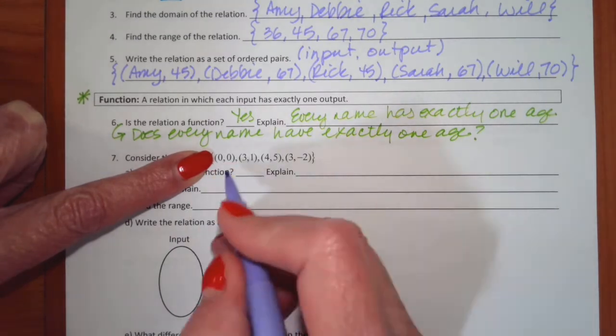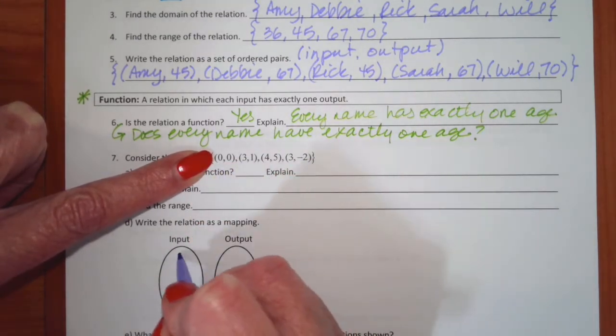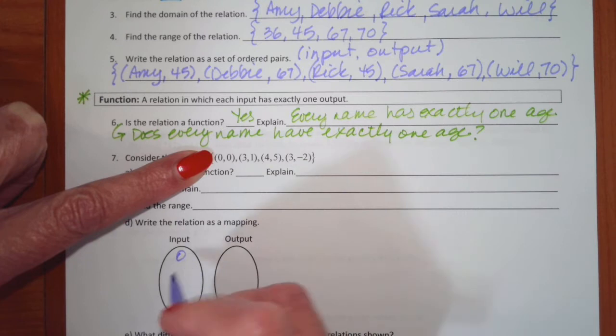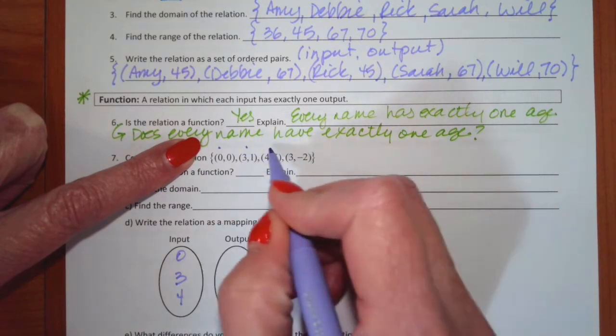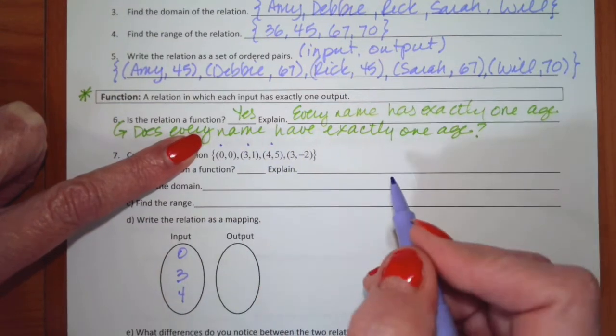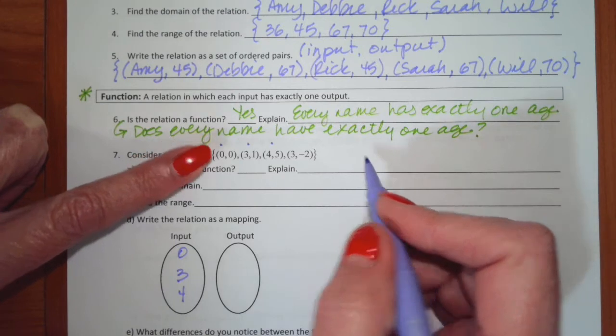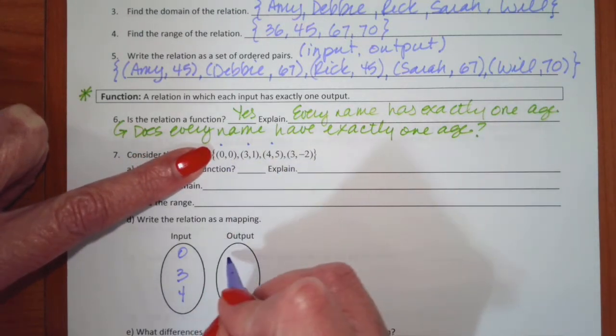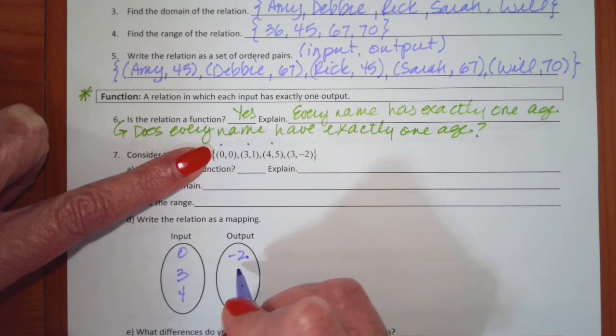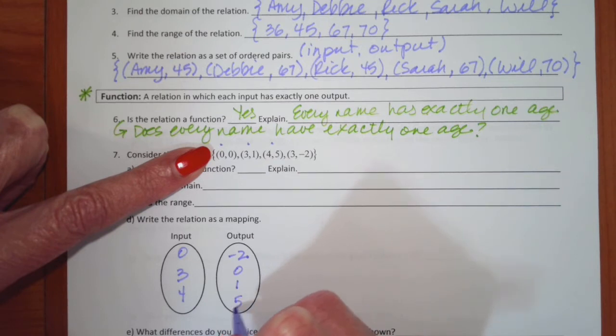My smallest input value is 0, then I have a 3, and then I have a 4. So I have a 0, a 3, and a 4. The 3 is repeated, so I don't have to list it again. My output values, the smallest of the y coordinates is -2, then 0, then 1, and finally 5.